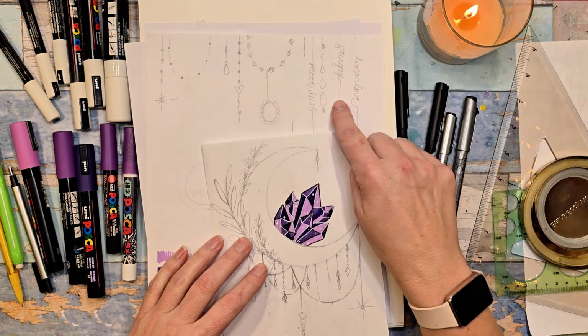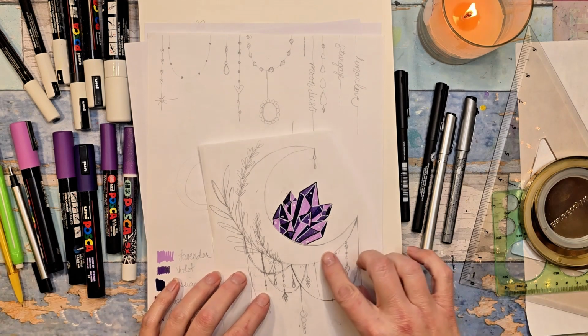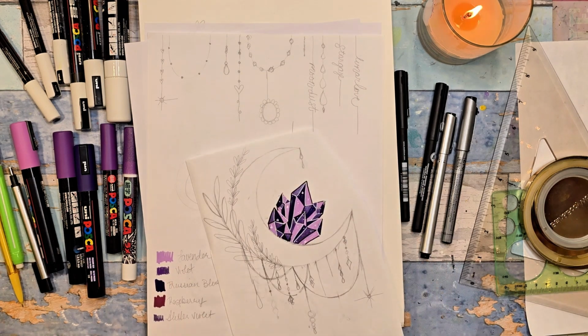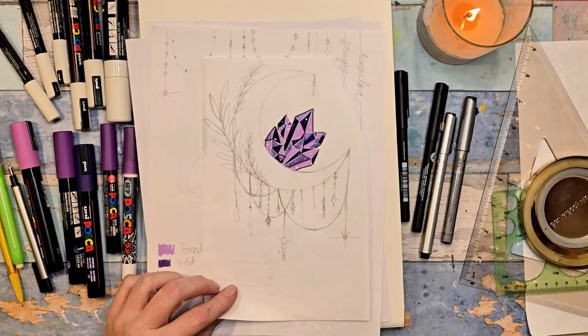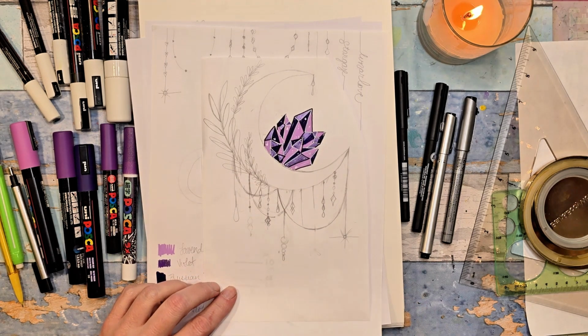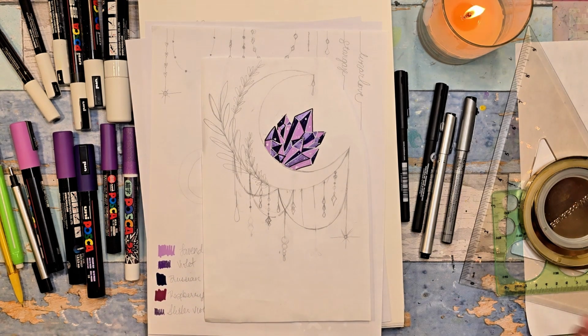These are called dangles. I'm sure you've probably heard of Zentangle, which you could do in the moon. I mean, you could Zentangle any of this if you want to, but I like the dangles because I think those are fun, hanging off of the moon. I'm going to use this, I think, on my grimoire cover, or maybe even just for my amethyst page.